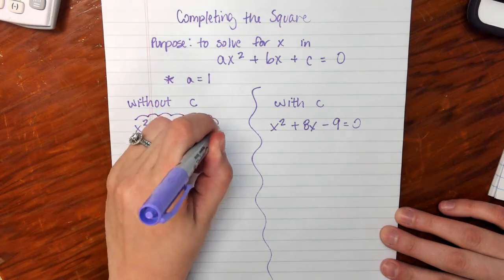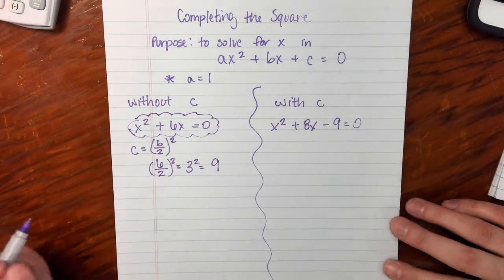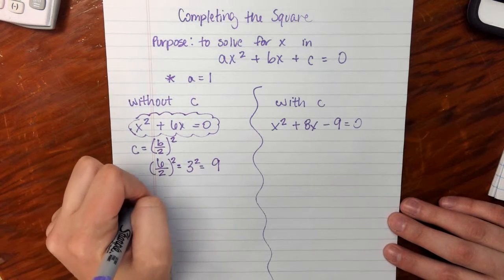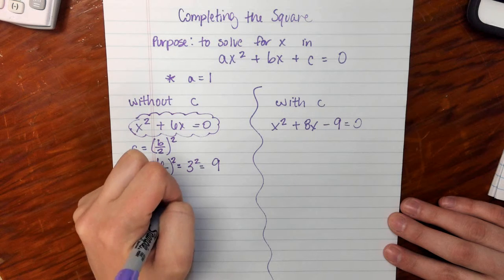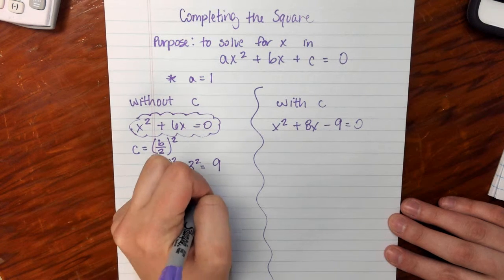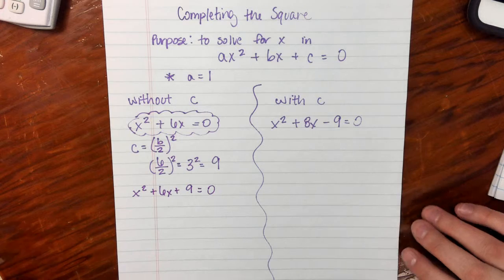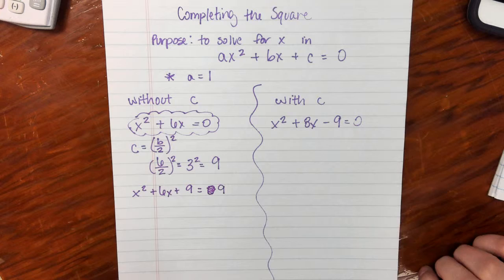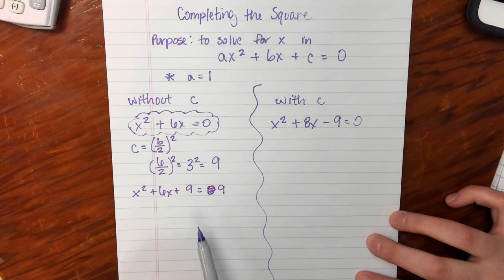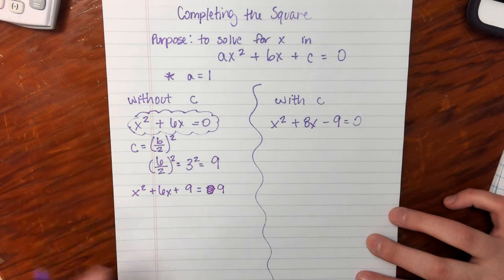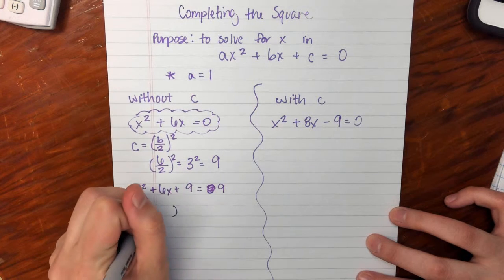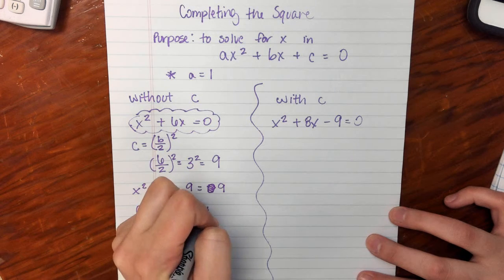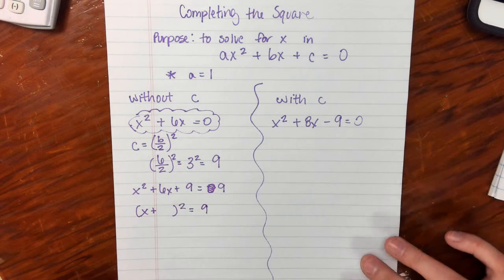Remember, this is the original equation here. I'm going to add this 9 to both sides of the equal sign. x squared plus 6x plus 9 equals 0 plus 9, which equals 9. So now I want to factor it into a perfect square, which is going to have x plus a number squared, still equal to that 9.